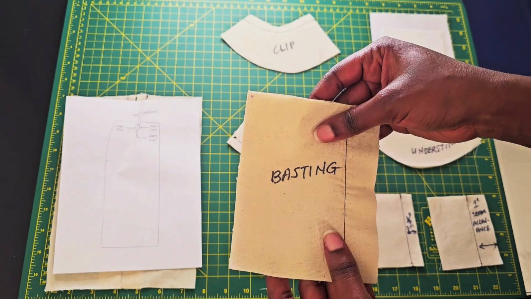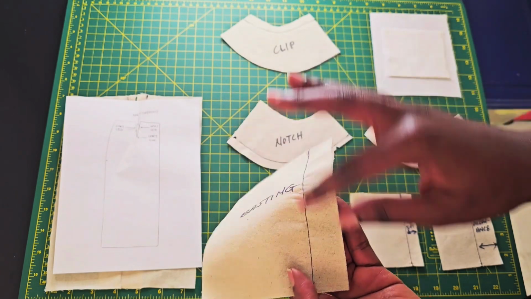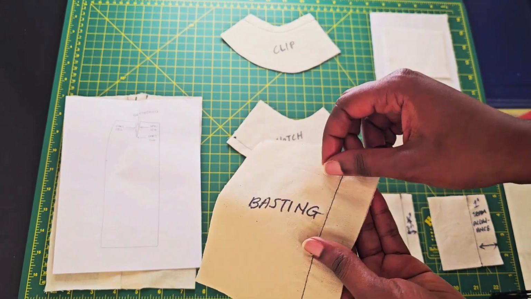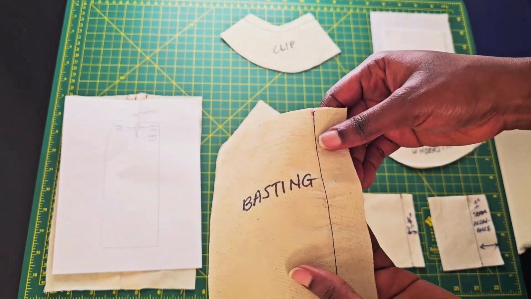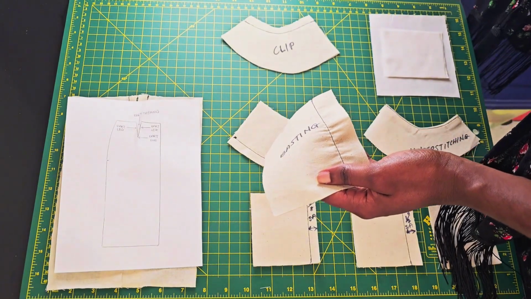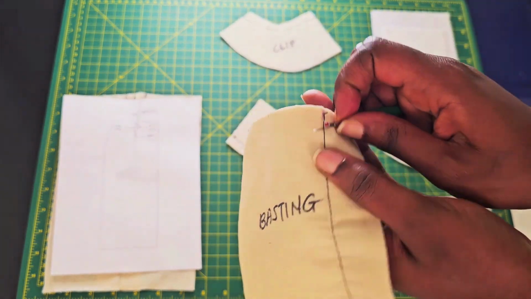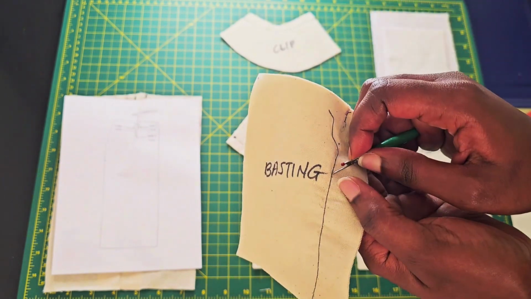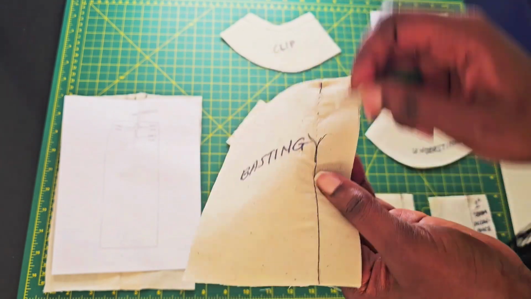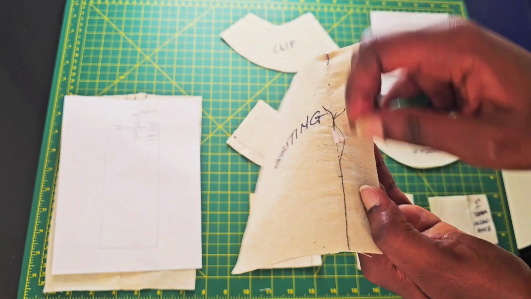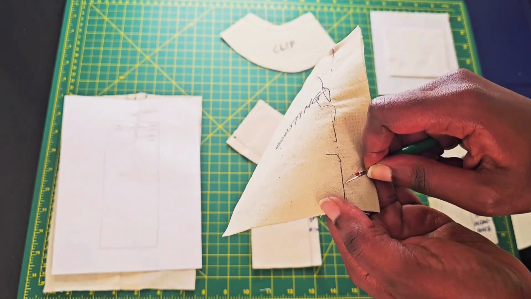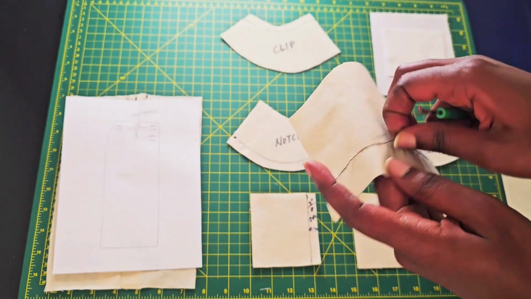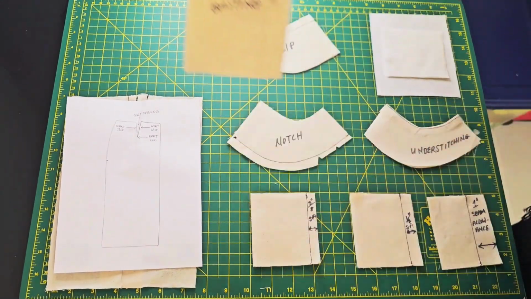You can also use it if you're inserting a certain type of zipper. It's a temporary stitch, and then when you're done sewing the final stitch, you take it out. You use your seam ripper to take it out. So I'm going to show you. You just take your seam ripper and take it out quickly, because it's a temporary stitch. The stitches are long, so you can just take it out like that. So when you're done sewing your final stitch in, you take out your basting stitch. That is what the basting stitch looks like.